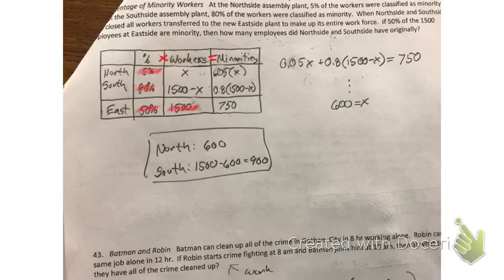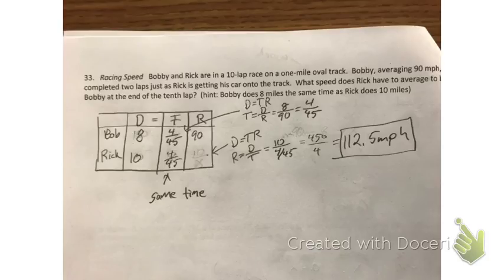Because my hint was the fact that I don't care that Bob already did 2 laps. That actually doesn't even factor into the question. Honestly, Bob is going to do 8 laps in the time that Rick does 10 laps. Because Bob already completed 2 laps, and they said that's when Rick started going. So Bob only has 8 laps to do, and Rick has to do 10 laps. They have to do this in the same amount of time because they're going to finish at the same time. So both these times end up having to be the same. That's why I put an 8 here and a 10 here.